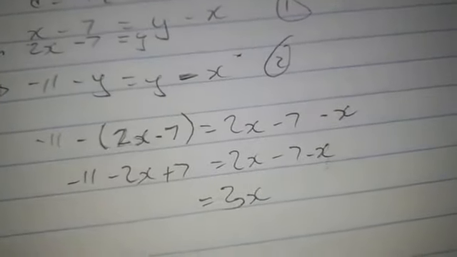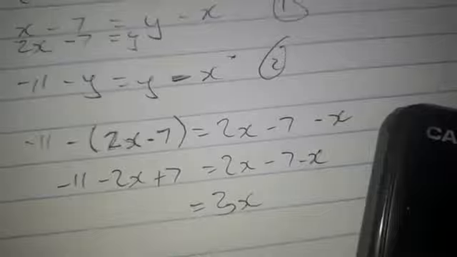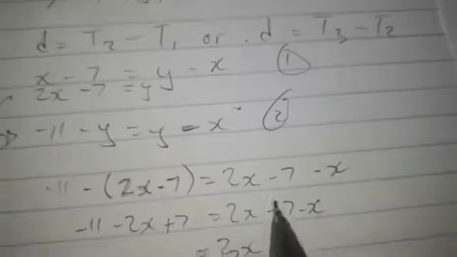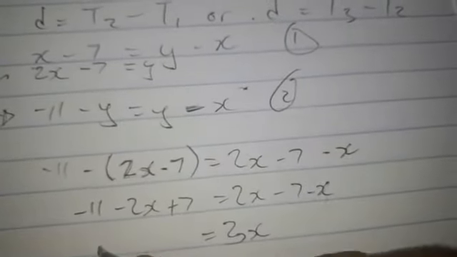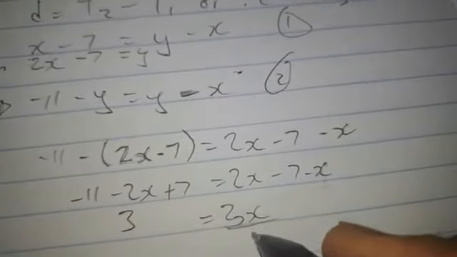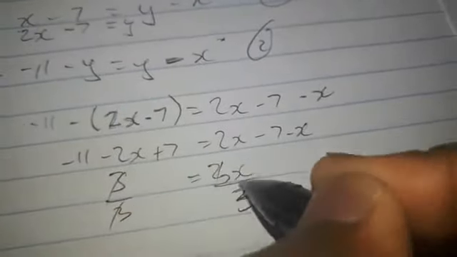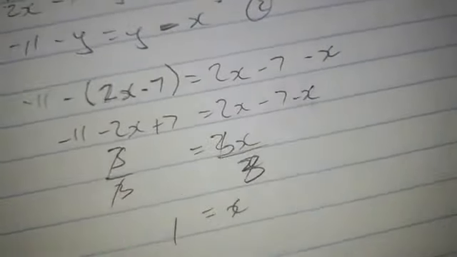The 7 is going to go over as a plus, so it's going to be 3. So divide by 3. Come on now, concentrate. x is equal to 1.